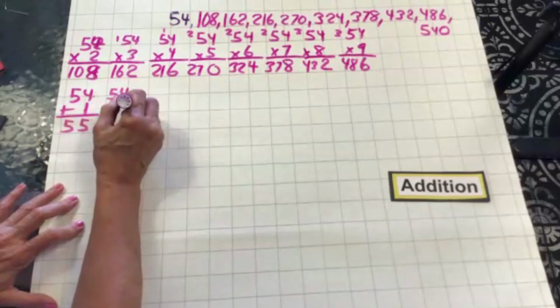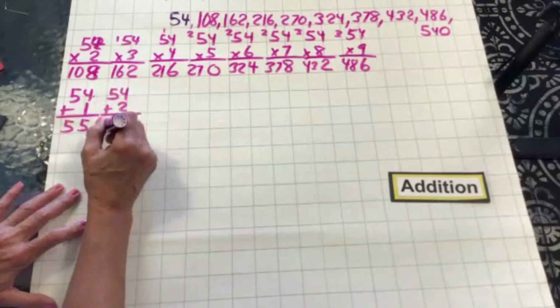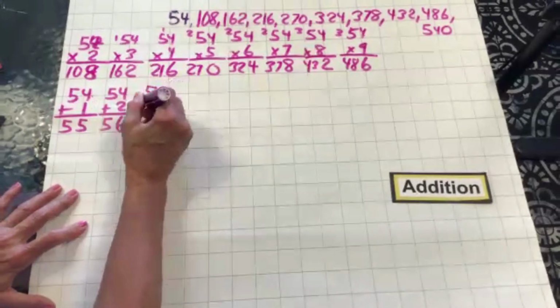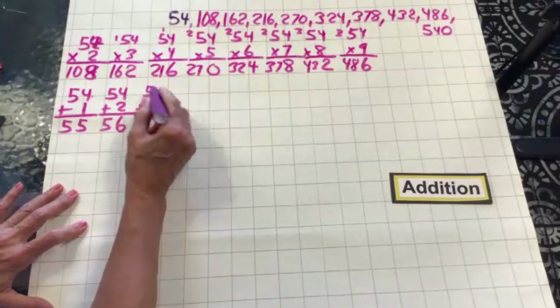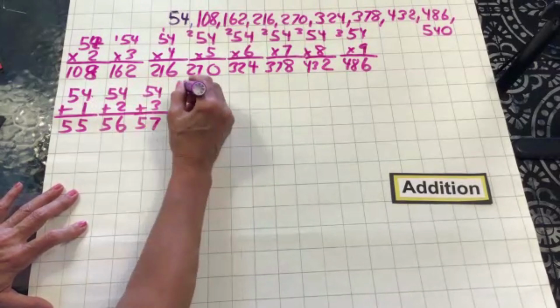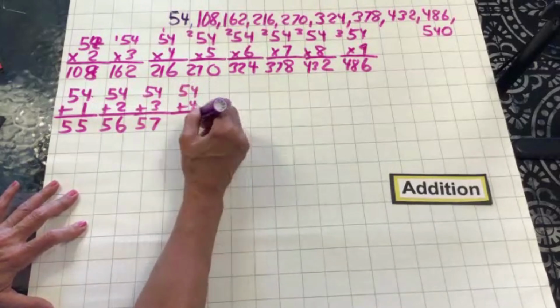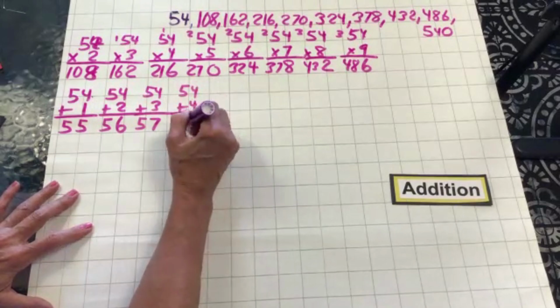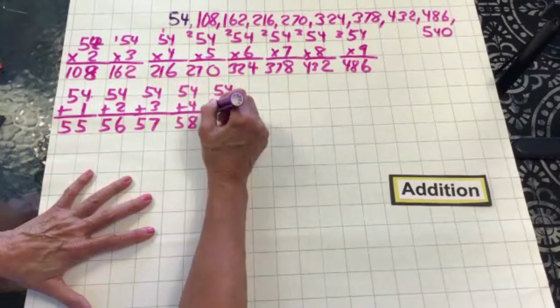54 plus 2. 4 plus 2 is 6. 5 plus nothing is 5. 54 plus 3. 4 plus 3 is 7. 5 plus nothing is 5. 54 plus 4. 4 plus 4 is 8. 5 plus nothing is 5. You should be able to add just this quickly.